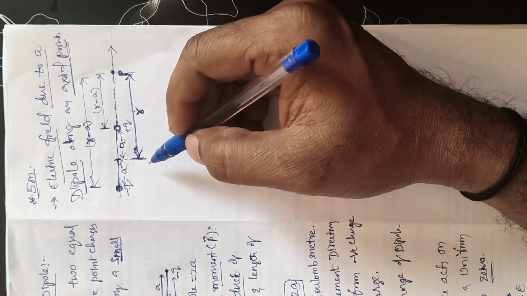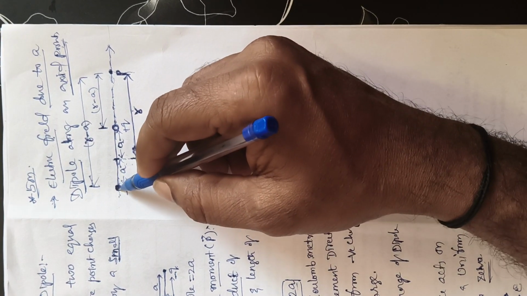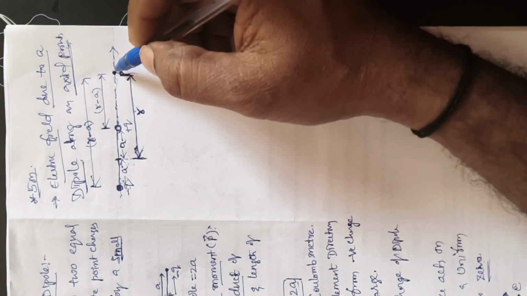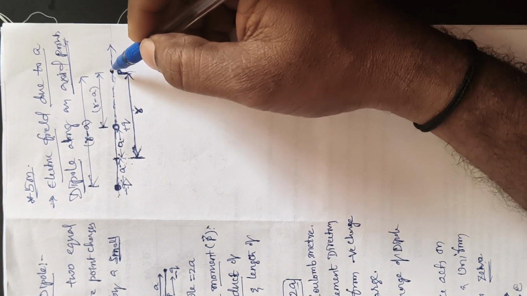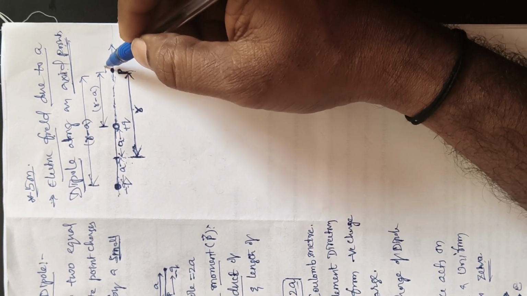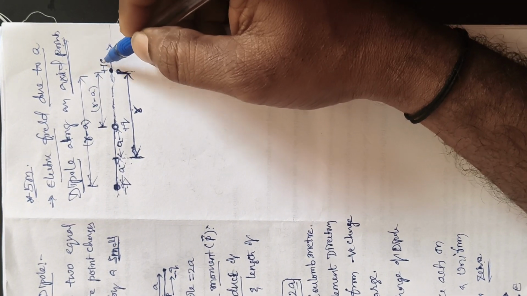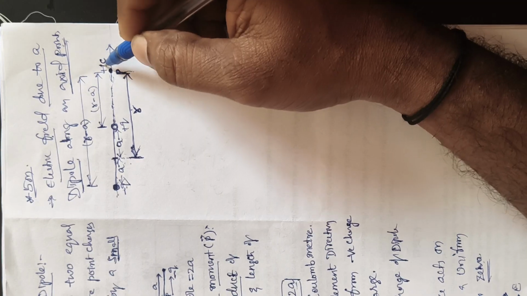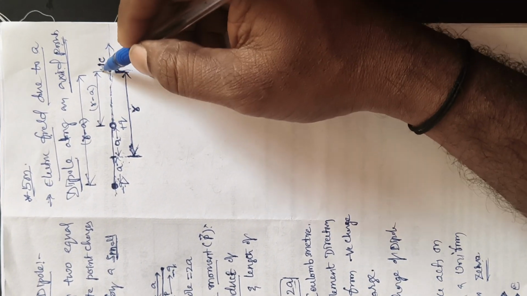Now we will discuss the electric field values due to the charges. First of all, let us assume that at point P a charge of plus 1 coulomb is present. Plus 1 coulomb of charge is considered as the test charge. So the test charge is positive.